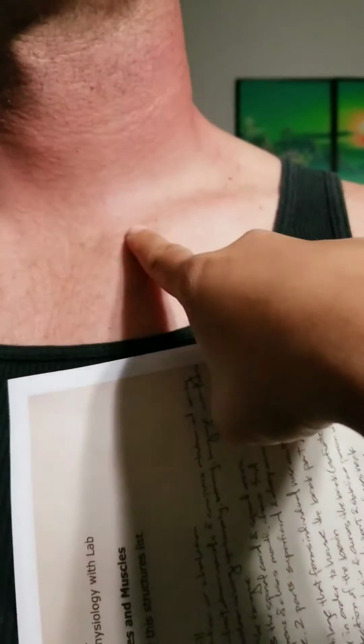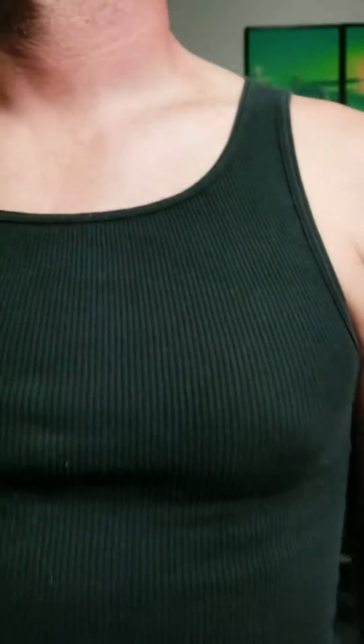The clavicle acts as a strut to keep the scapula in place so the arm can hang freely. Clavicle is right here. The deltoid muscle moves and stabilizes the shoulder joint. So deltoid is right here. The humerus provides support to major muscles of the shoulder, upper arm, and lower arm. So the humerus is right where that biceps brachii muscle is, except it's the bone.